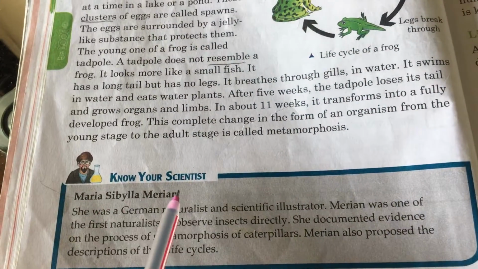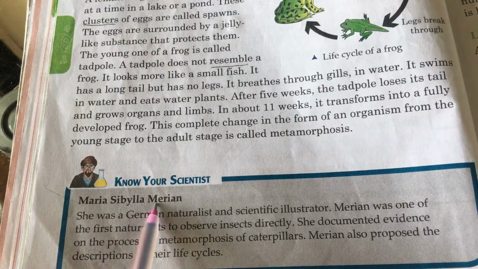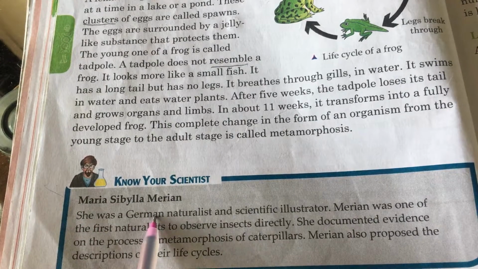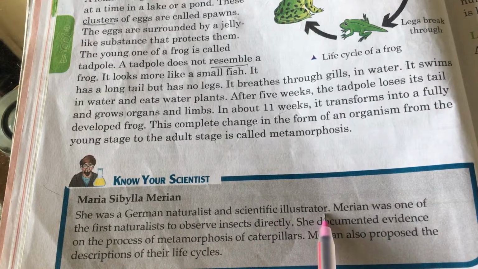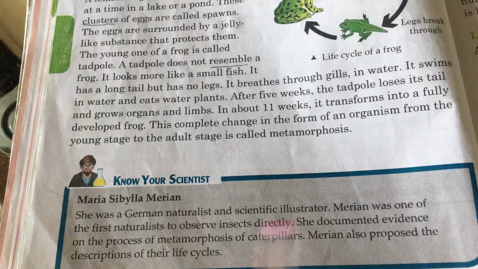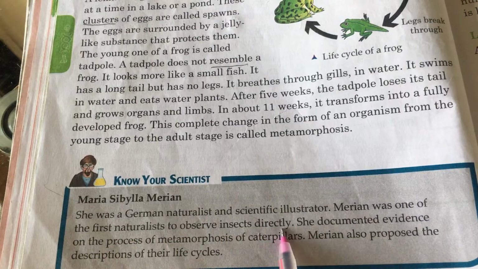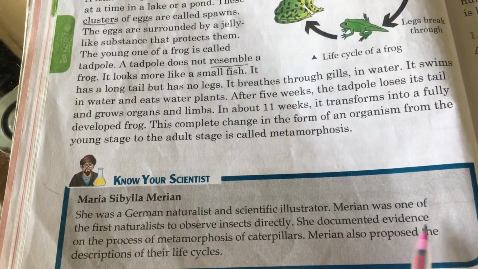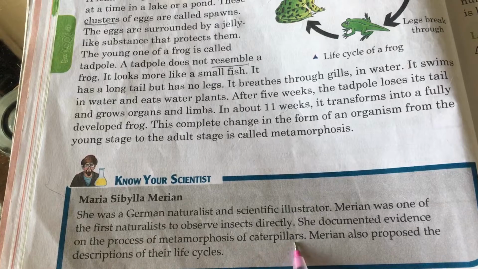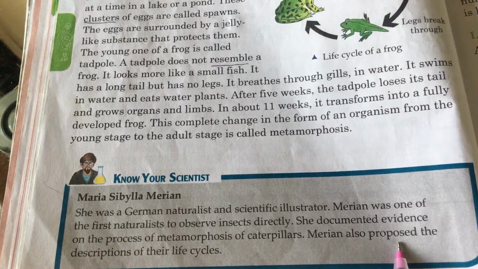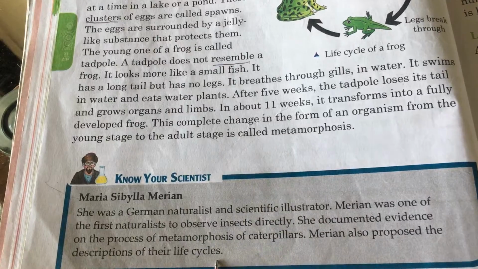Know your scientist. Maria Sibylla Merian. She was a German naturalist and scientific illustrator. Merian was one of the first naturalists to observe insects directly. She documented evidence on the process of metamorphosis of caterpillars. Merian also proposed the descriptions of their life cycles.